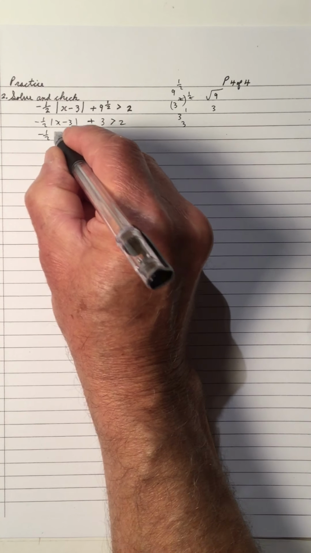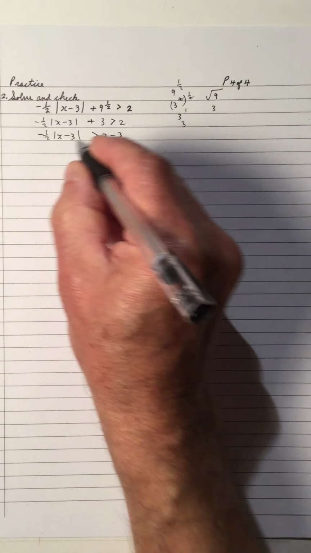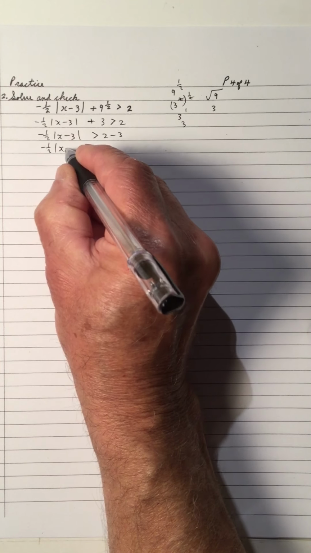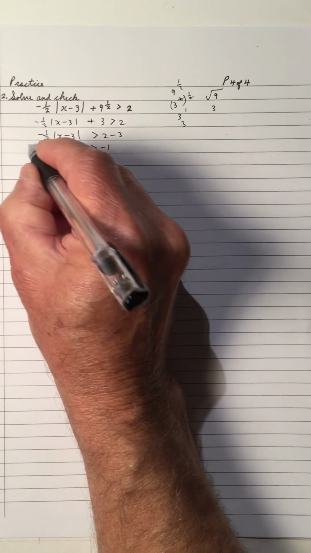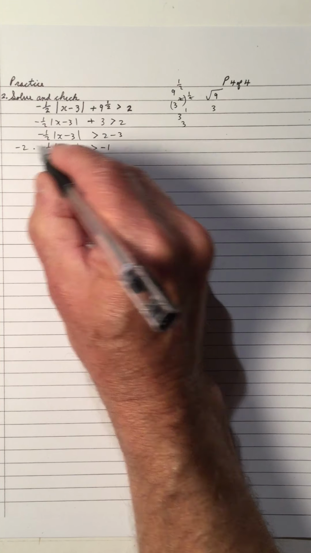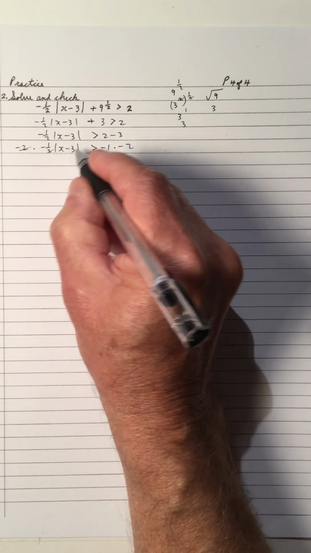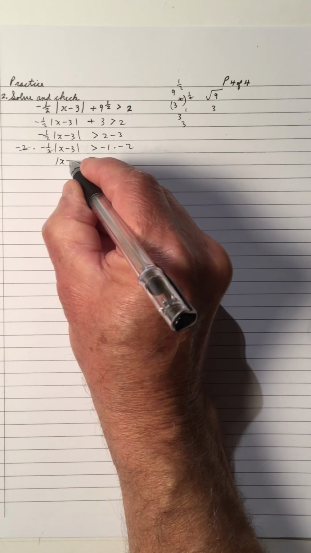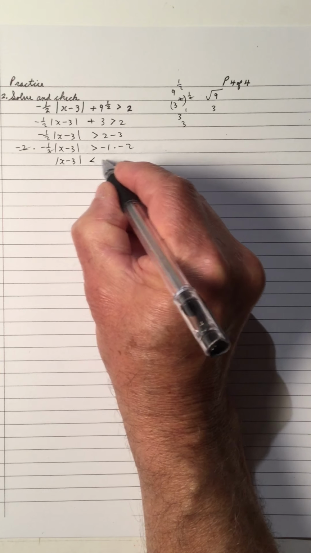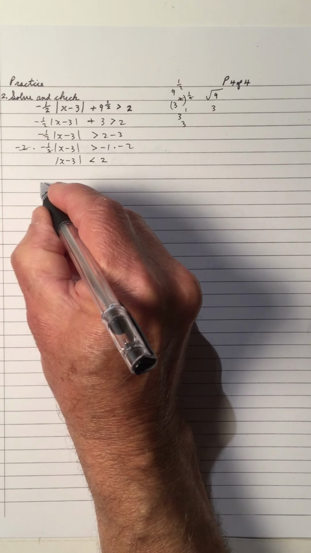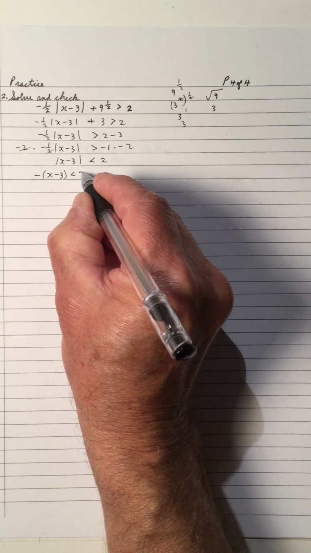Now, we got to isolate the absolute value, so we'll move the 3 and make it a minus. We got a negative 1/2, x minus 3, absolute value, greater than negative 1. So now we can multiply by, we have a fraction, so let's multiply by negative 2. And a negative times a negative is positive. 1/2 times 2 is 1, so that's x minus 3. Because I multiplied by a negative, the greater than becomes a less than. That's a 2. So we have the absolute value of x minus 3 is less than 2.